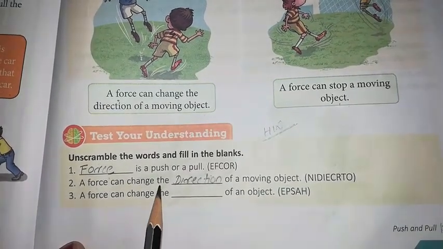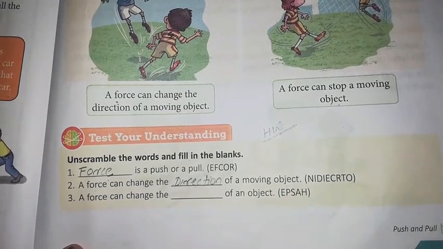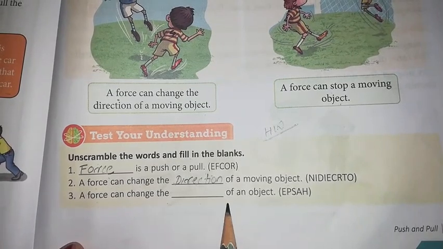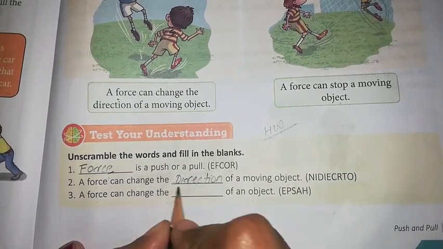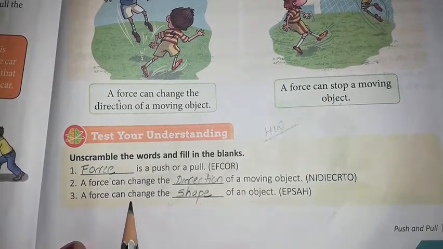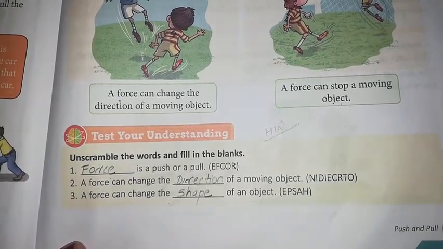A force can change the direction of a moving object. Third question, a force can change the dash of an object. Answer is shape. A force can change the shape of an object.